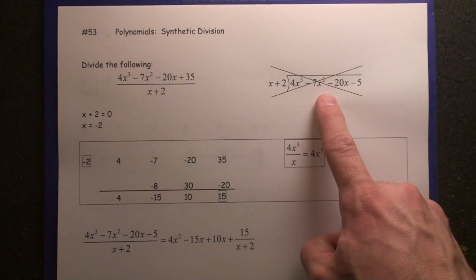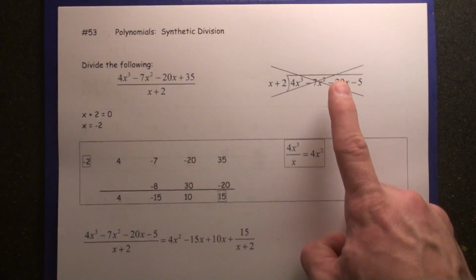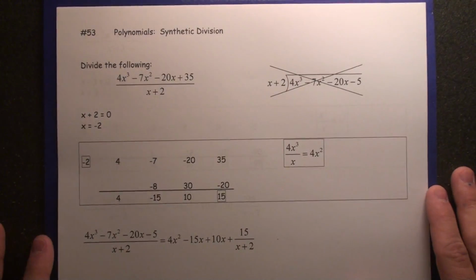Well, there is a long division method. You could do the long division. I do have a long division video on the blog. You can check that out.